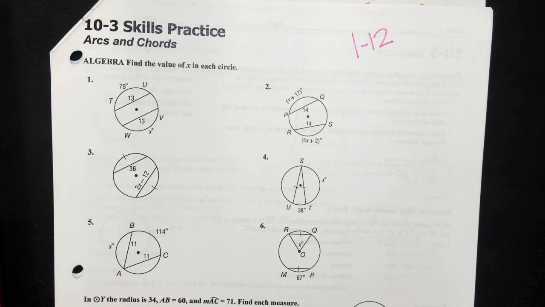What y'all get for 1? 79, 2, 5, 3, 4, 4, 161, 5, 123, 6, 67. Good, I'm going to stop there for a minute. That's it.